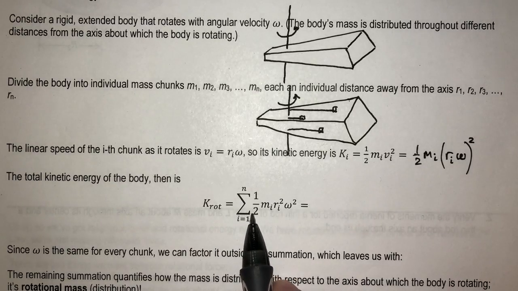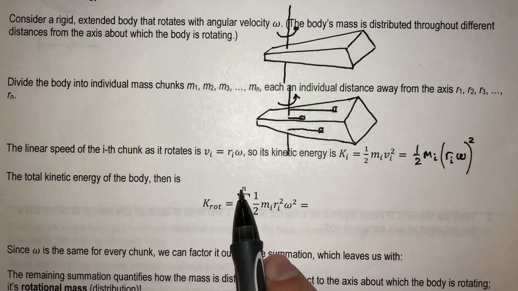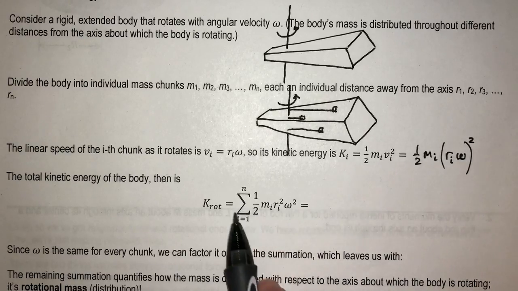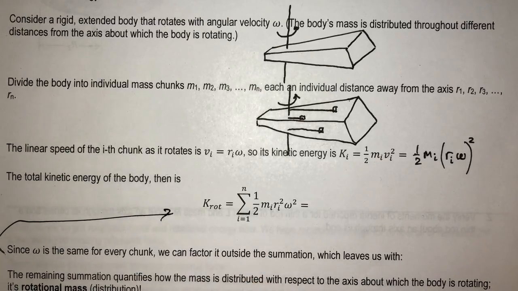Okay, so if we wanted the total kinetic energy of the entire body, then we've got to add up all the kinetic energies of all the little pieces from 1 to n. So we take this expression and sum it from 1 to n, and since omega is the same for every chunk, every little mass piece, it has the same omega. That was what we were so happy about, that omega is the same for every point in a rotating body, we can factor it outside the summation.